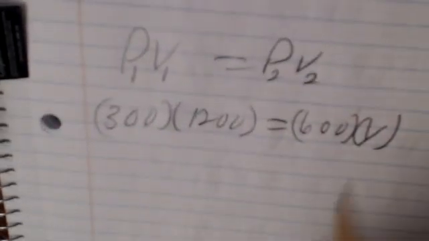When you put this thing in the other form, for instance, let's suppose that I had a pressure of 300 milliliters and I had a volume of 1200. Now, if I have a pressure of 600 milliliters, I'm going to have a new volume. Well, let's do the arithmetic and make it easier on ourselves.